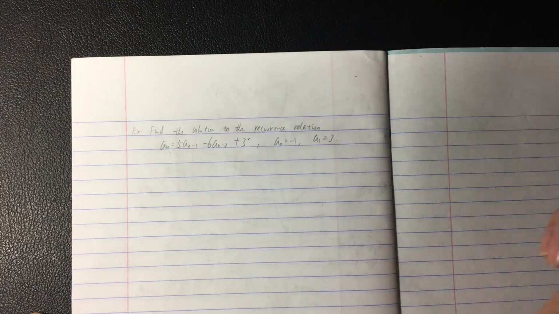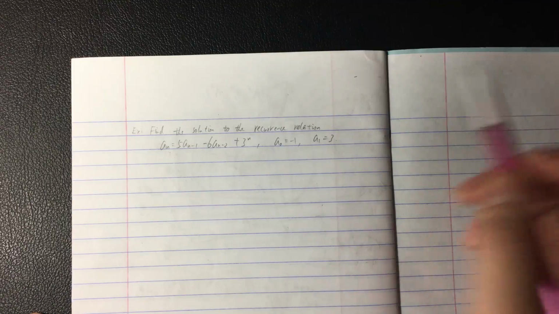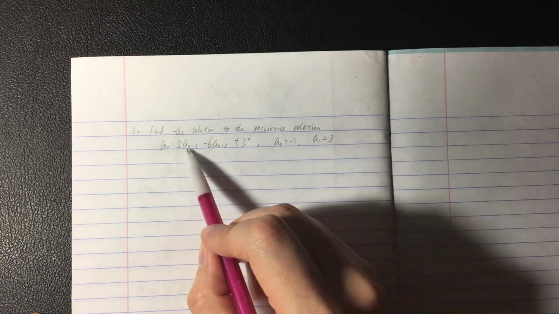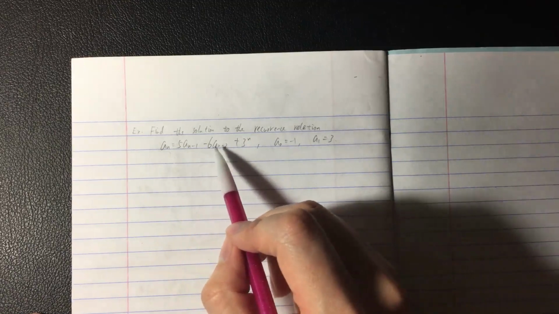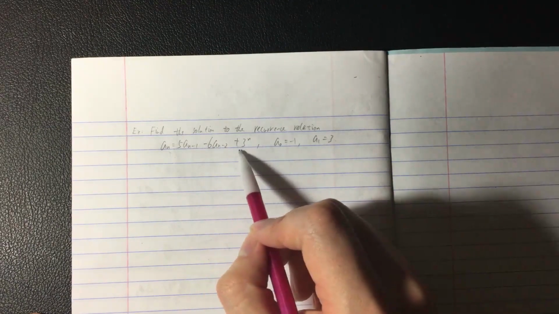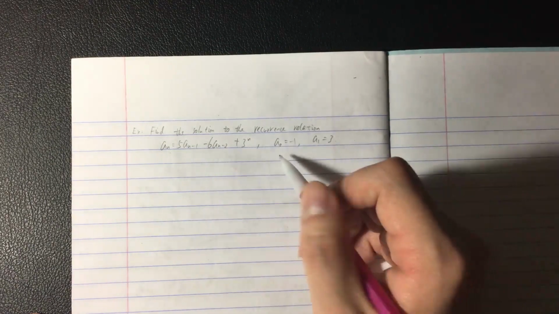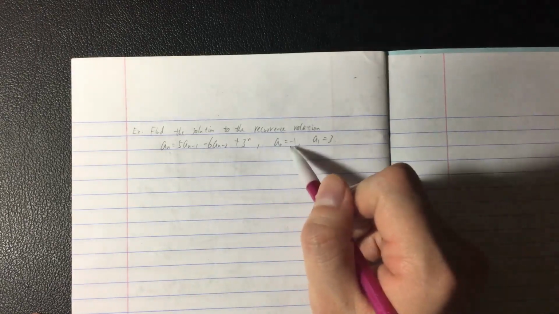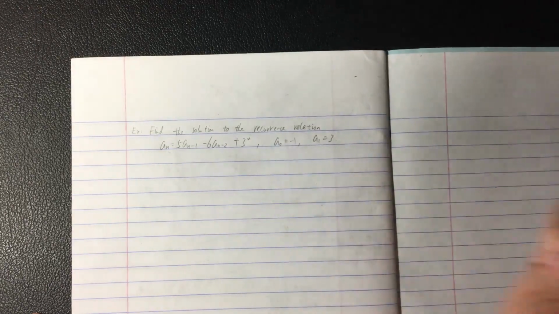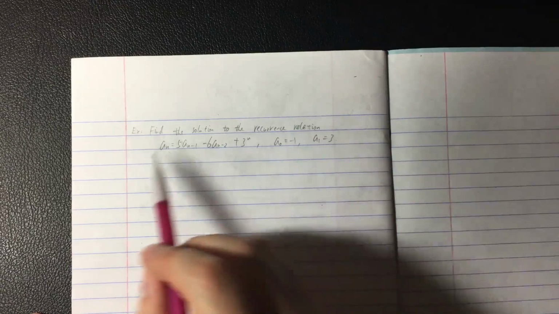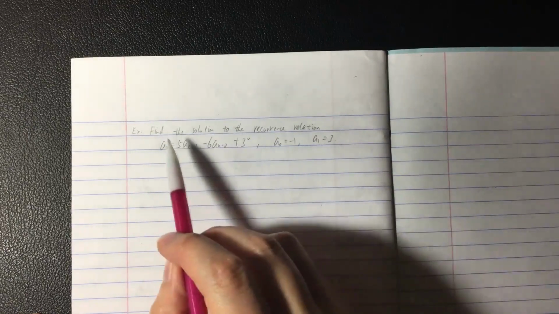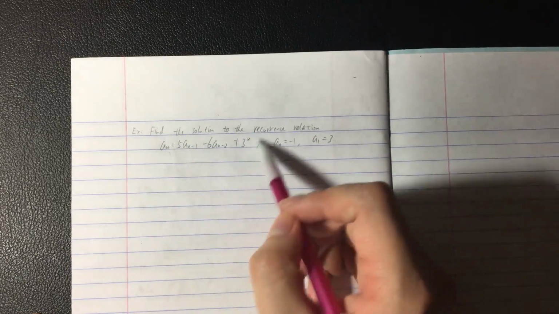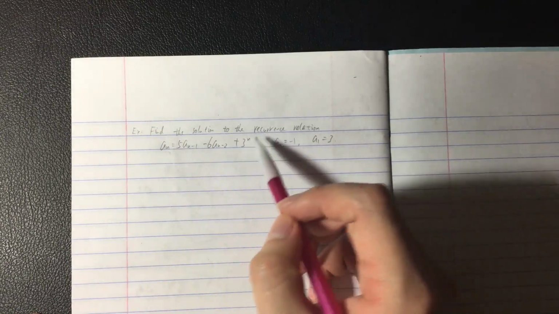Next example, find the solution to the recurrence relation A sub n equal to 5a sub n minus 1 minus 6a sub n minus 2 plus 3 to the power n, with initial conditions a0 equal to negative 1, a1 equal to 3. So this is a non-homogeneous recurrence relation. We can see the last term doesn't have a sub i.